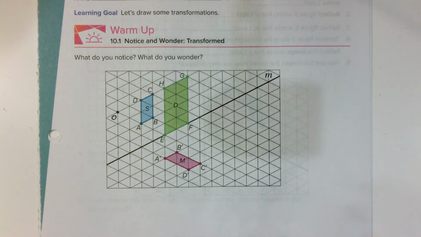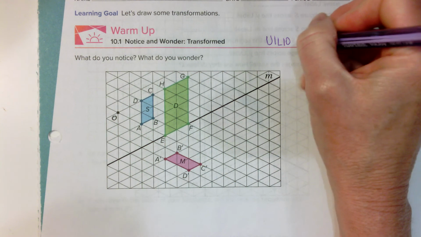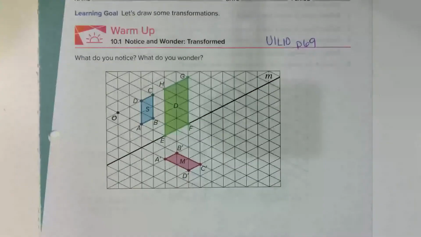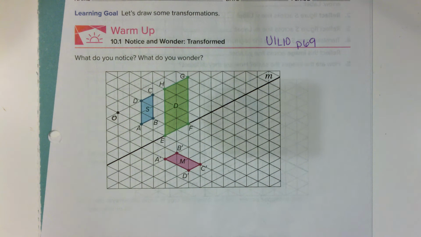Hi geometry students, this is our notes for Unit 1, Lesson 10, and I'm on page 69 of our workbooks. For today's lesson, you might want to use some colored pencils or colored pens, just a few different colors. You can also simply use your pencil in your workbook as well.